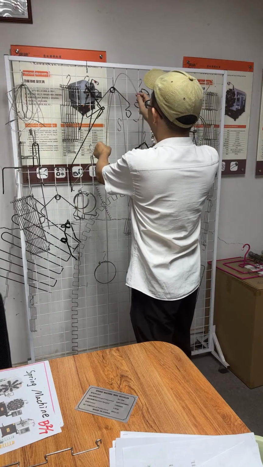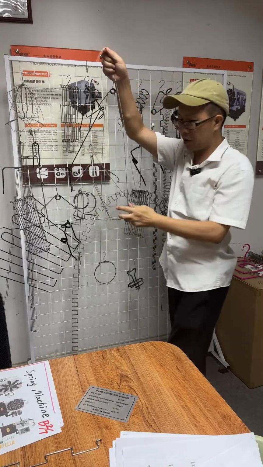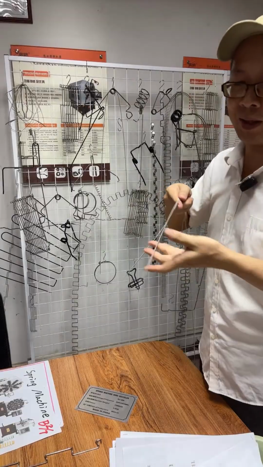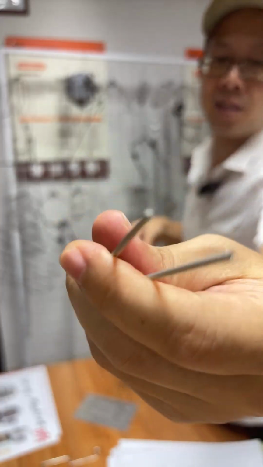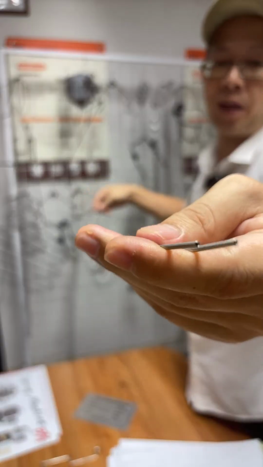And we are using the small precision compression spring machine to bend the long compression tight loops, mini wire, small wire, using as a sleeve spring.